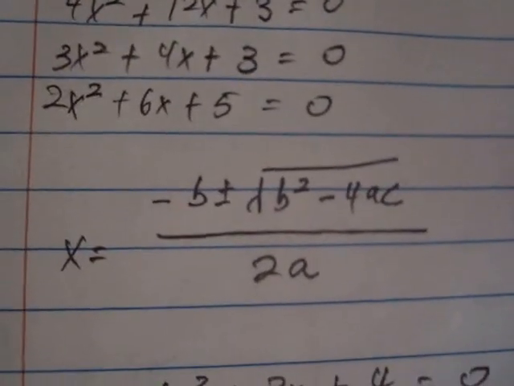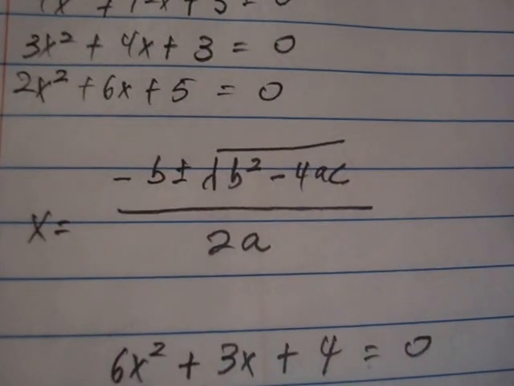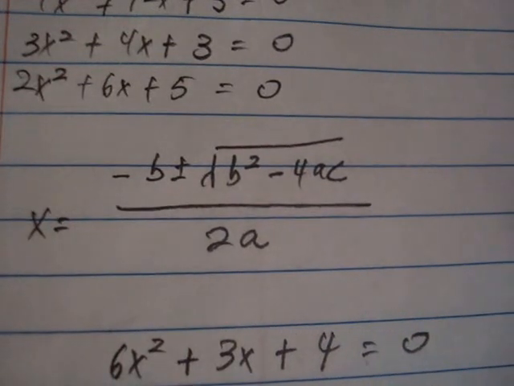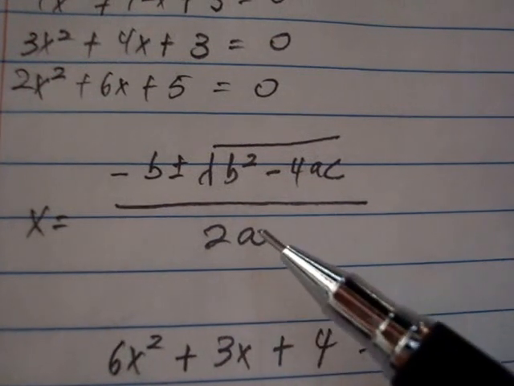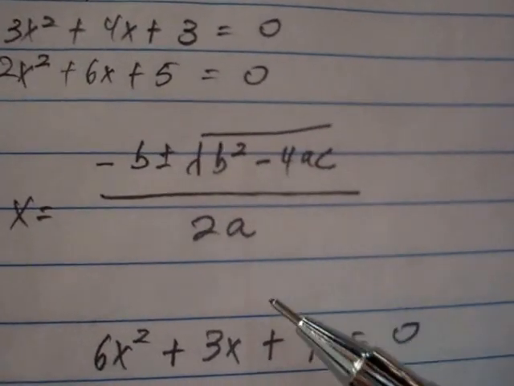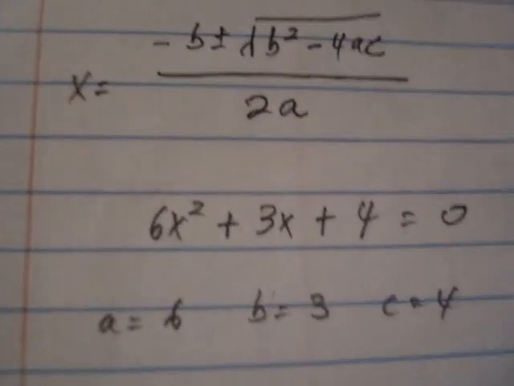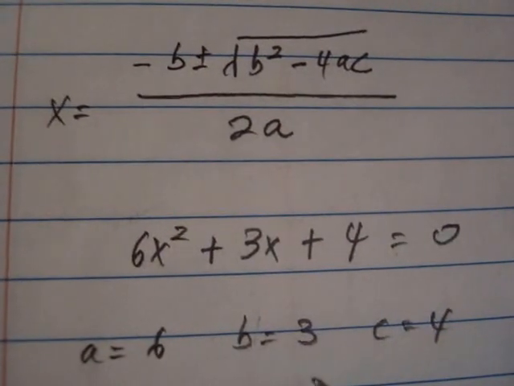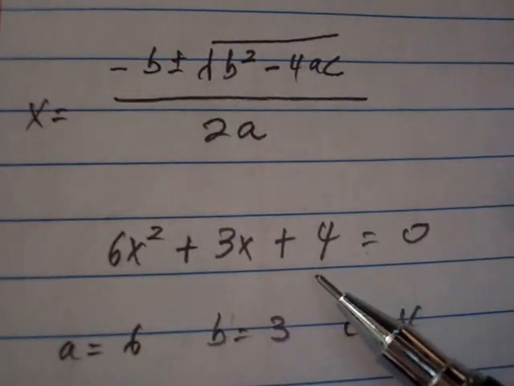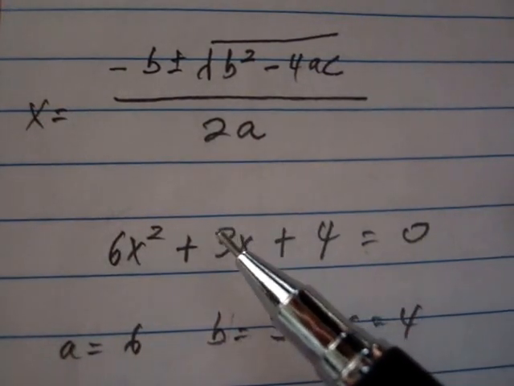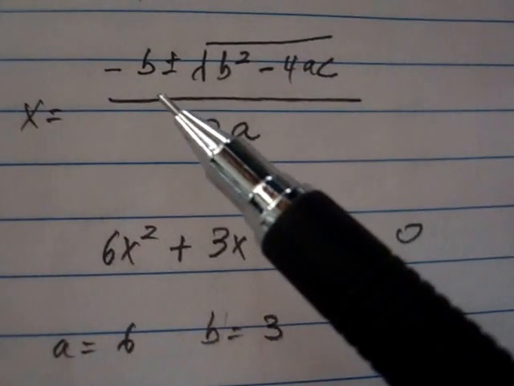Let's say we're given this quadratic equation: 6x squared plus 3x plus 4 equals 0. To solve this equation, one way to do it is to use this quadratic formula. So for this equation, a will be 6, b will be 3, and c will be 4. To solve this quadratic equation, all you need to do is plug these numbers into the quadratic formula.